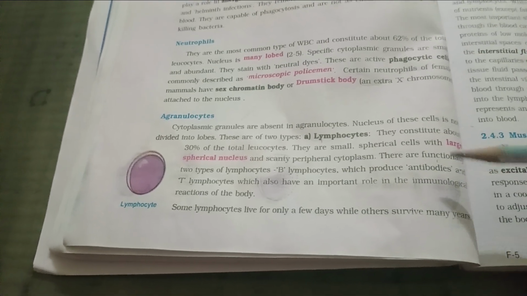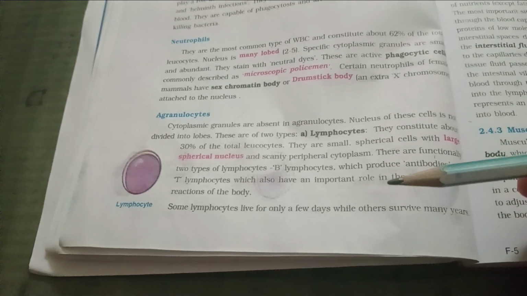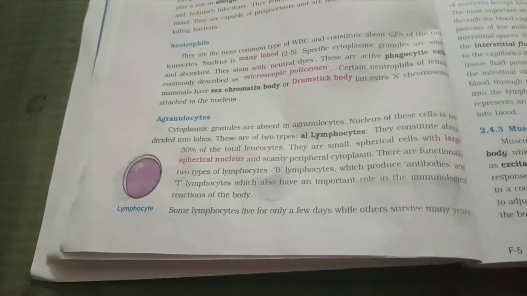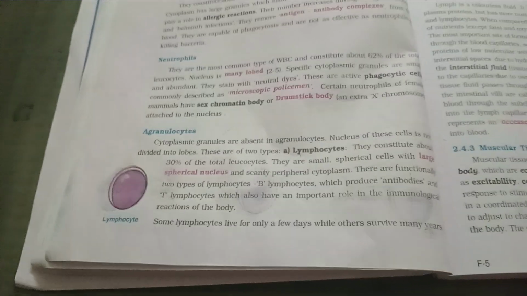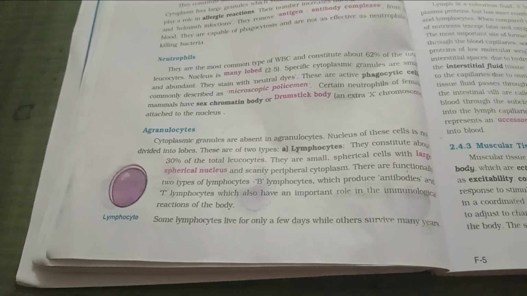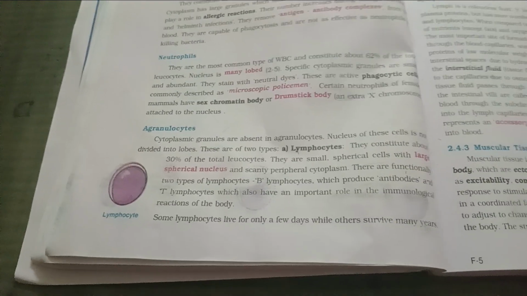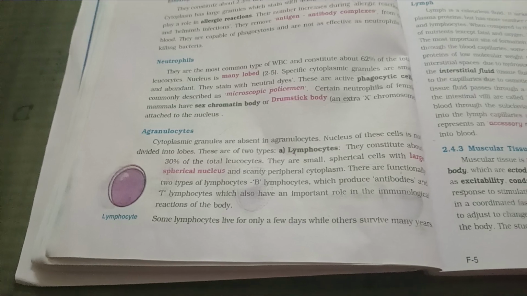Functionally, there are two types of lymphocytes. First is B lymphocytes, then second is T lymphocytes. B lymphocytes produce antibodies, and T lymphocytes are for immunological reactions.